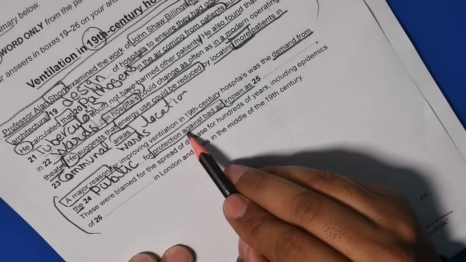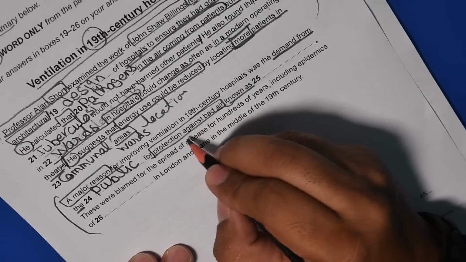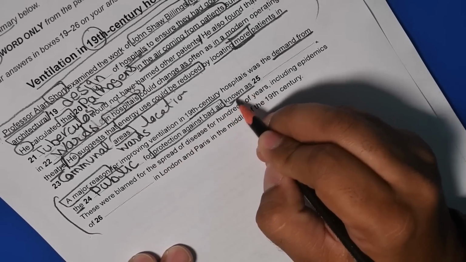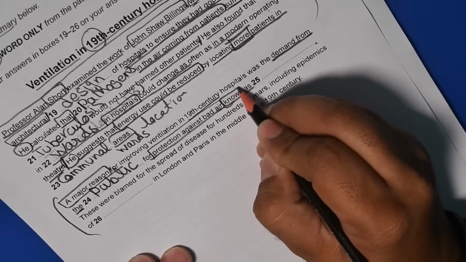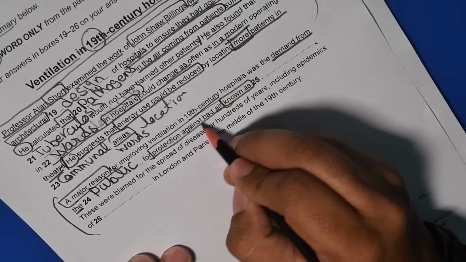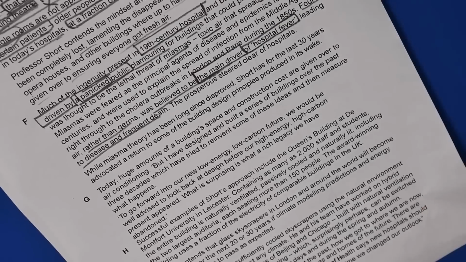We've got to see what is next. For protection against bad air, known as... Now what is the other name for protection against bad air? This is what we need to find. Let's read on.